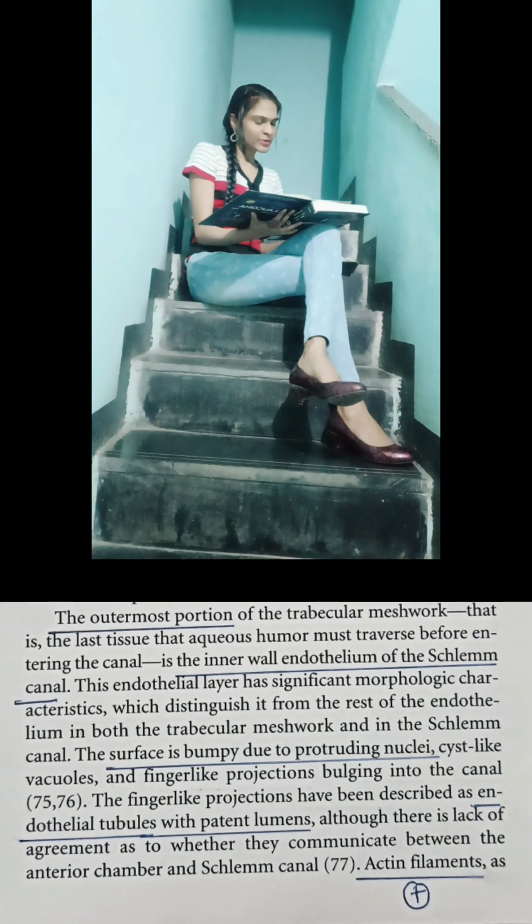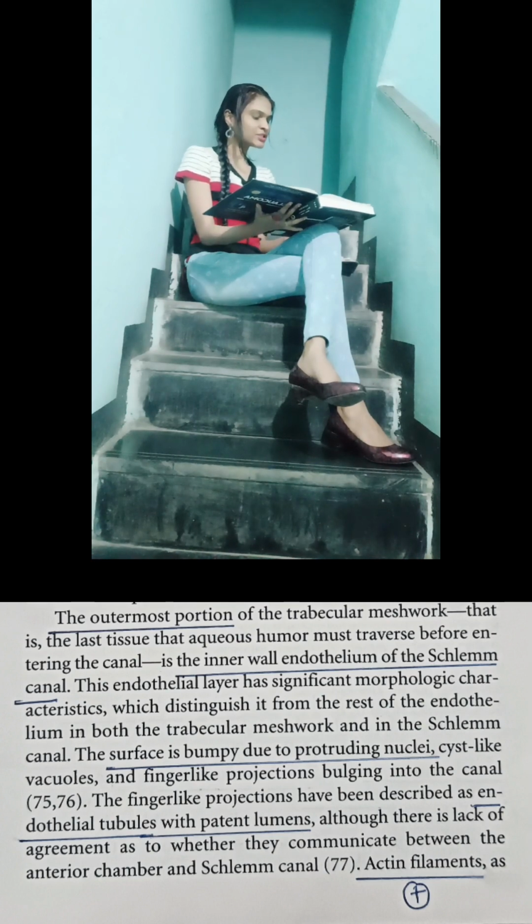The outermost portion of the trabecular meshwork, that is, the last tissue that aqueous humor must traverse before entering the canal, is the inner wall endothelium of Schlemm's canal. This endothelial layer has significant morphologic characteristics which distinguish it from the rest of the endothelium in both the trabecular meshwork and in the Schlemm canal. The surface is bumpy due to protruding nuclei, cyst-like vacuoles, and finger-like projections bulging into the canal. The finger-like projections have been described as endothelial tubules with patent lumens, although there is lack of agreement as to whether they communicate between the anterior chamber and Schlemm canal.